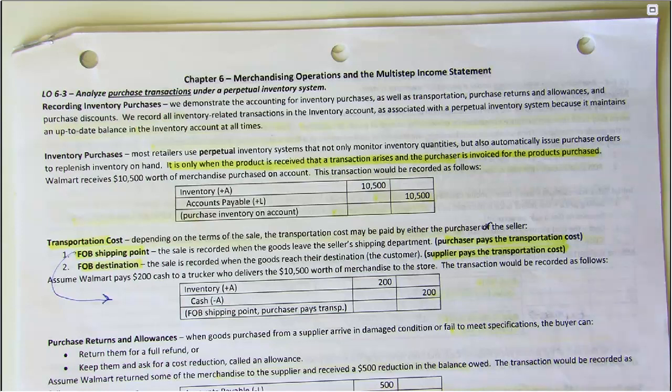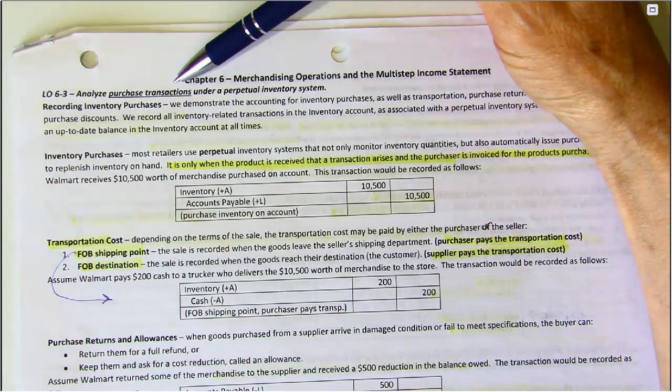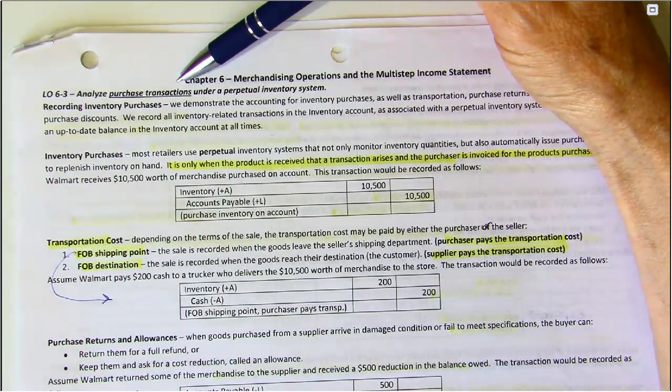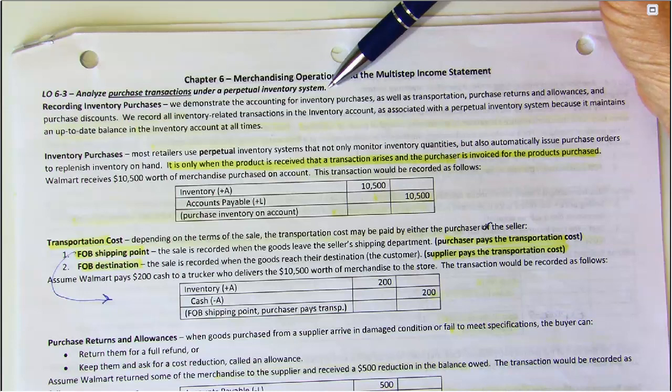Hi, in this mini lecture we're going to be focusing on the third learning outcome for Chapter 6, and that's to analyze purchase transactions under a perpetual inventory system.